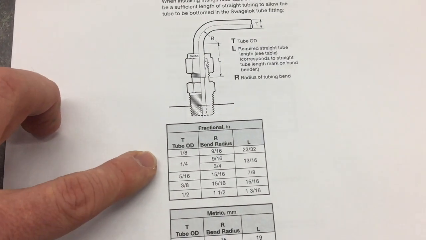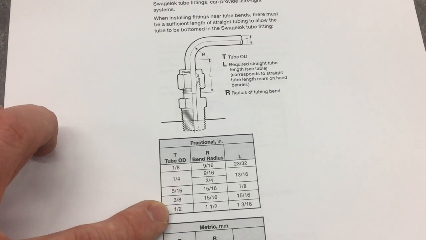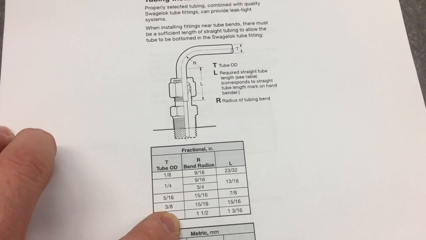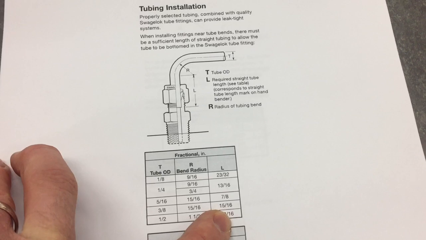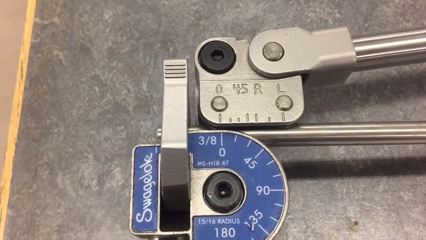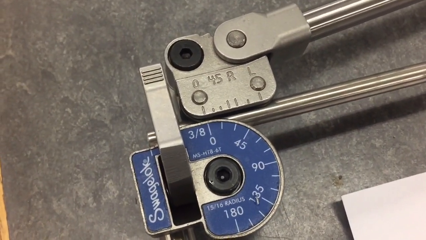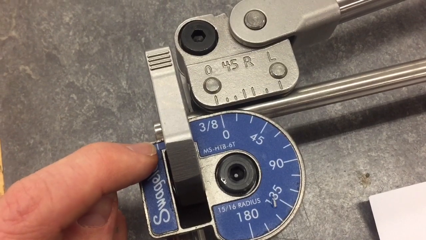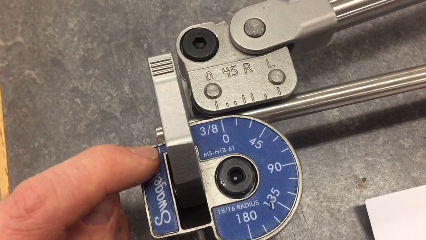You can see here they have it for the tubing OD for different sizes of tubing, and we're working with 3/8 here, so that means our L needs to be at least 15/16 of an inch or close to 1 inch, right? When we do make our bends here, we can maybe check that out, but I really wanted to point out that the tubing needs to be at least to this reference mark.